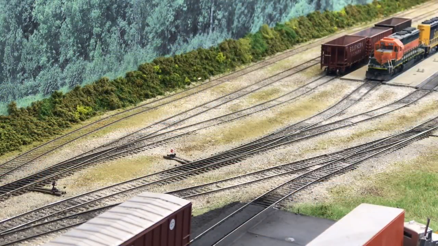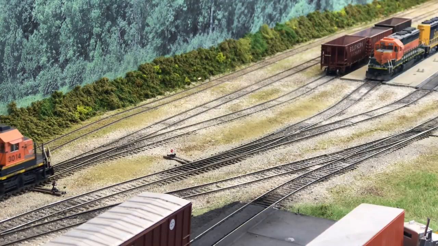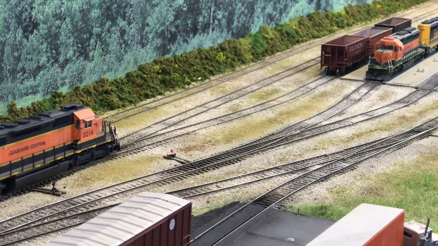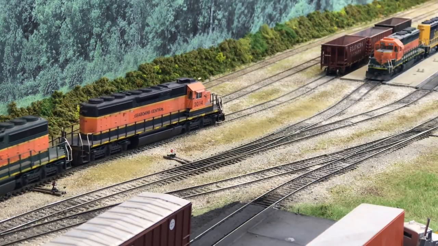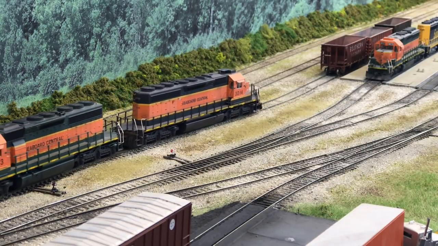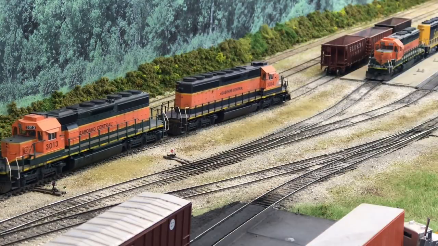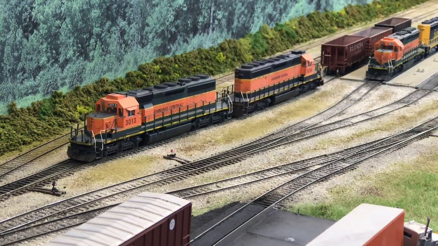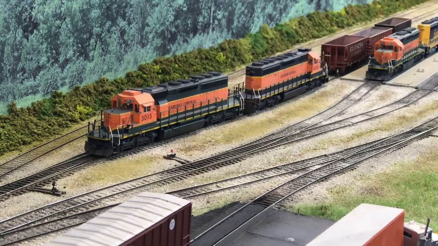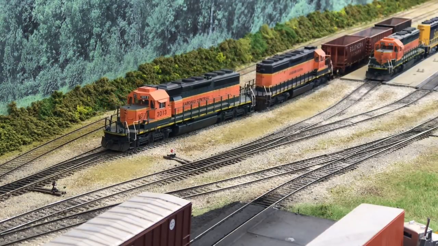Something else I did was add some switch stands. Add a little bit more detail. Something that I normally see every day in the yard. We'll couple up to these empty hopper cars that were pulled from the ballast pit on last night's switcher.